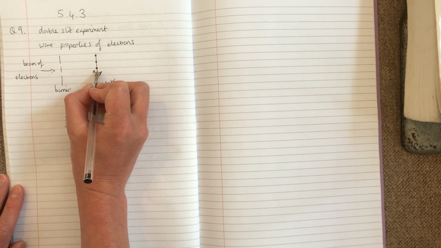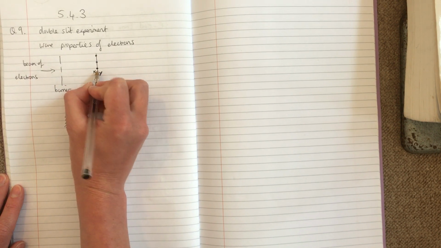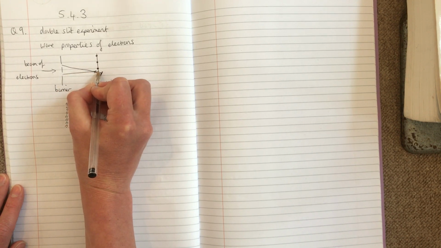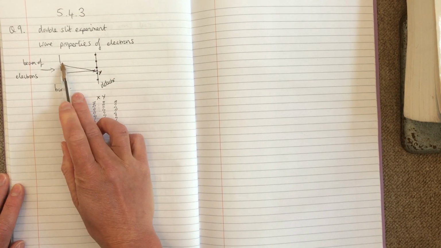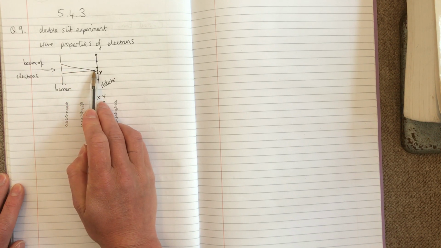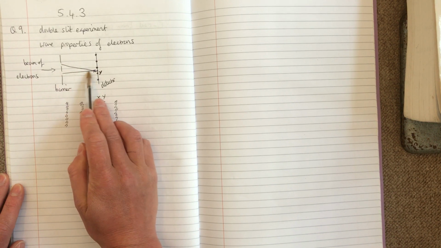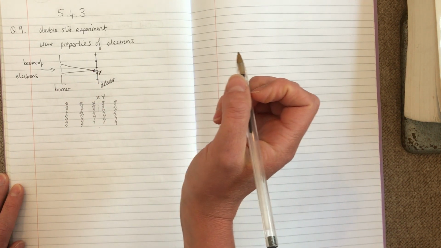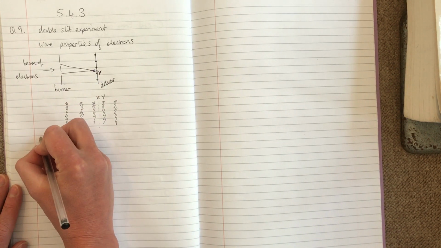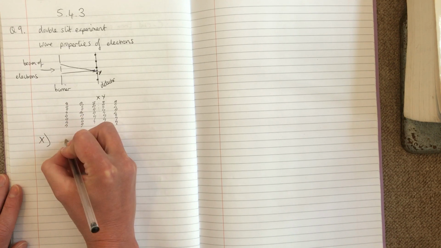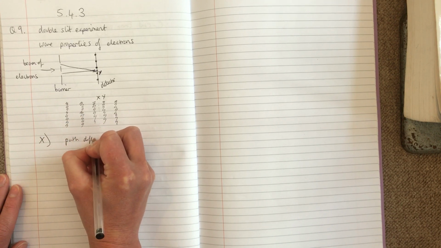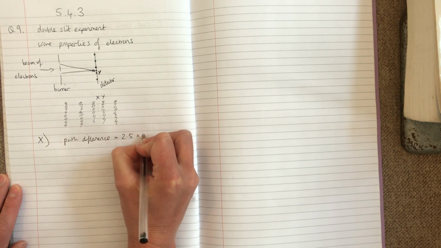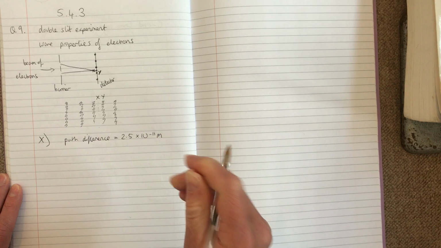So the electrons that arrive on that detector X, can I draw here? The path difference, so if this one has travelled a greater distance than this wave, the path difference is equal to 2.5 times 10 to the minus 11.